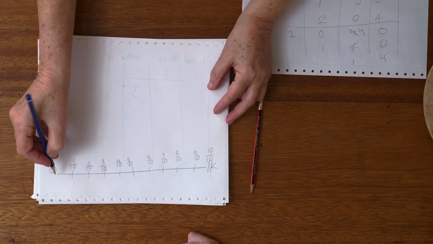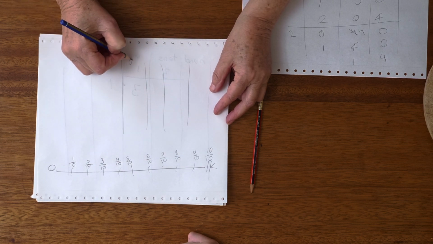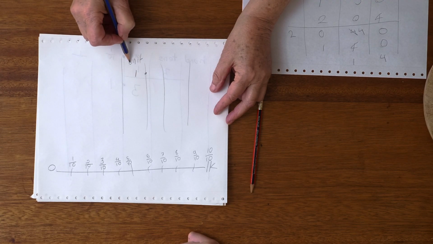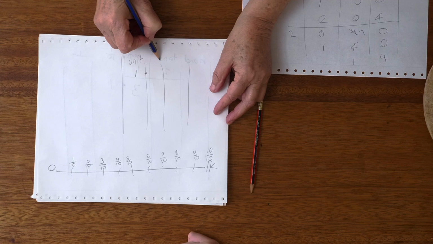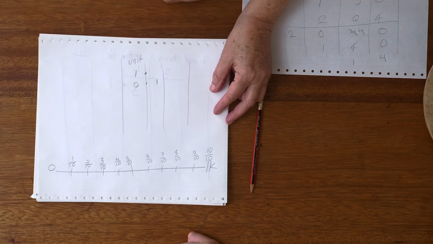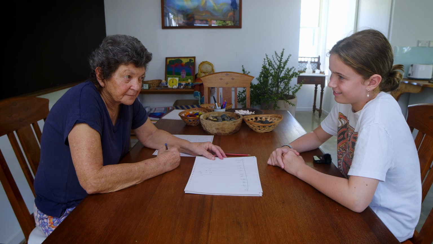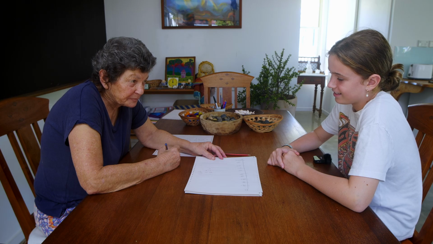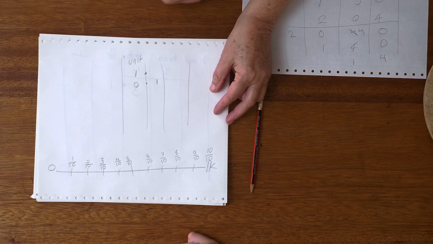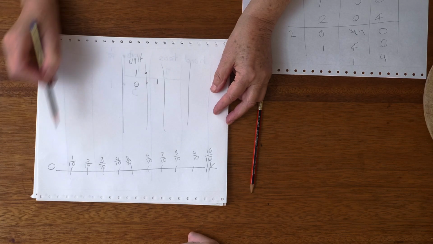So as a decimal, can you express this as a decimal? I don't know. Okay, you're not sure what I mean? This is unit, divided by 10 comes over here. Can you see this is called 0.1?